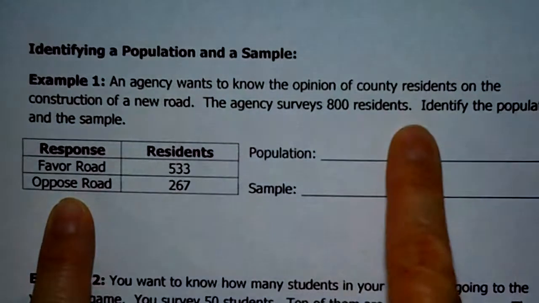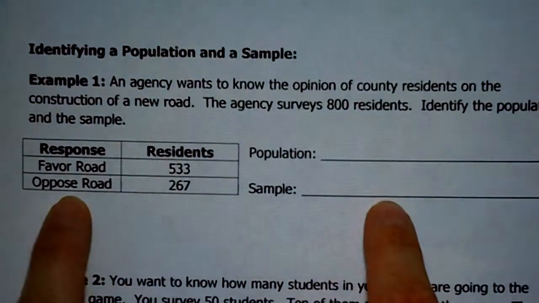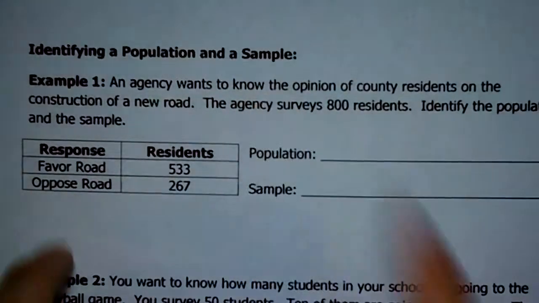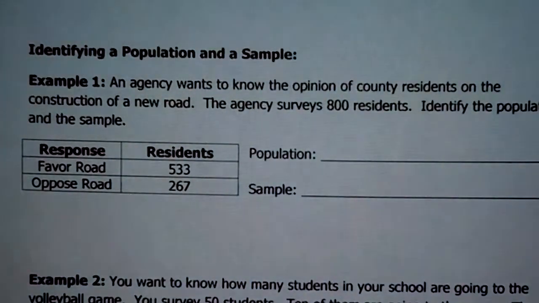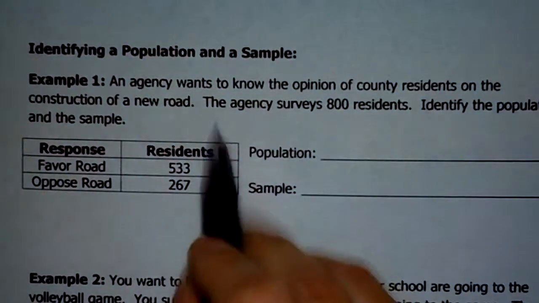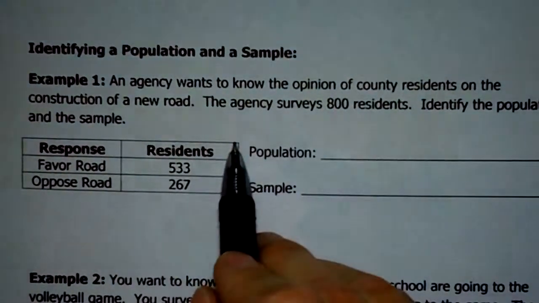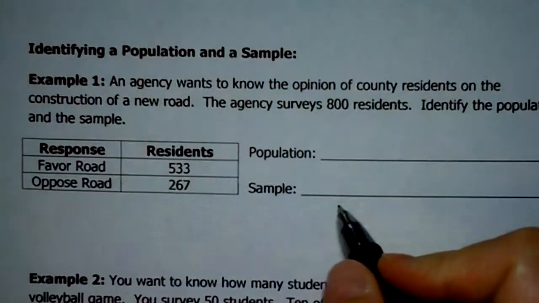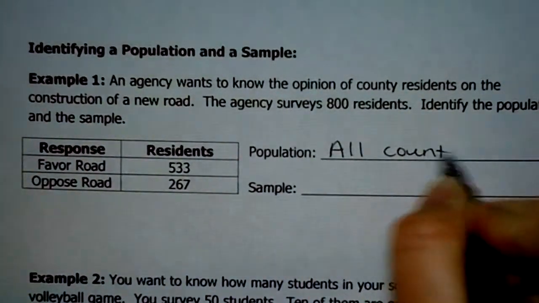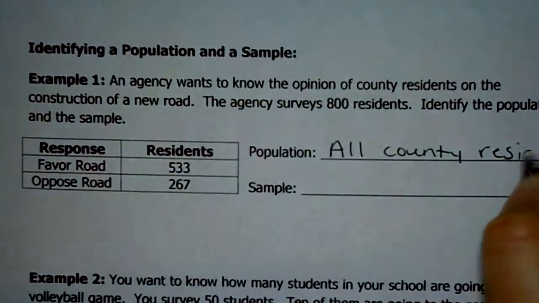When I ask you for the population and the sample, I'm not asking you about any of these numbers here. I'm asking you, based on this, what's the whole and what's the piece? So the population in this scenario would be all of the people in the county. So the population is all county residents, all the people that live there.